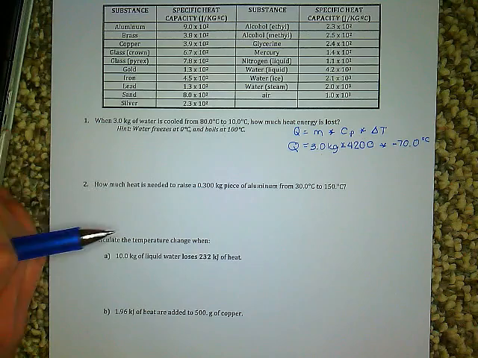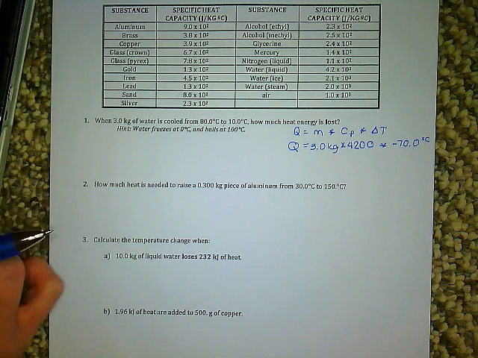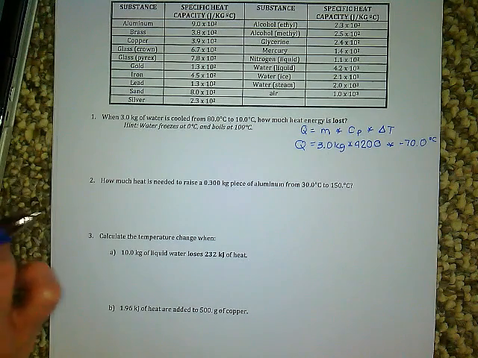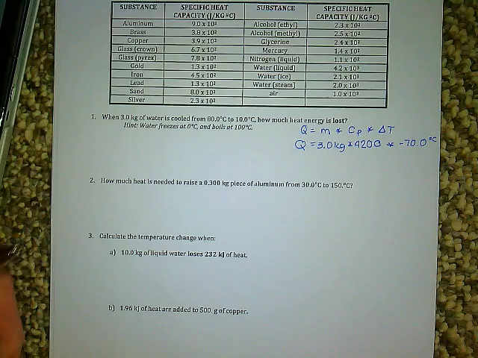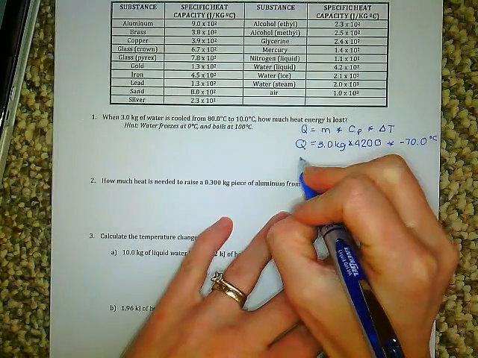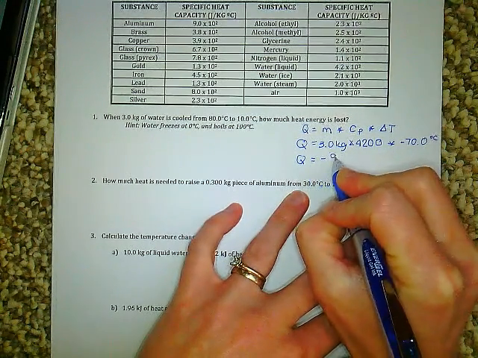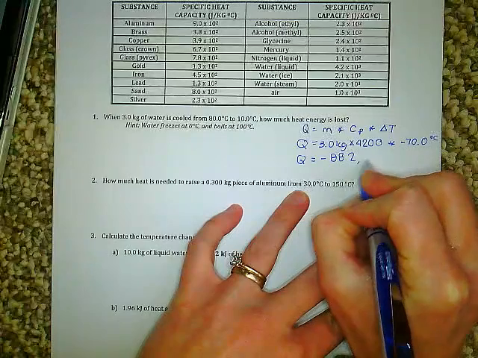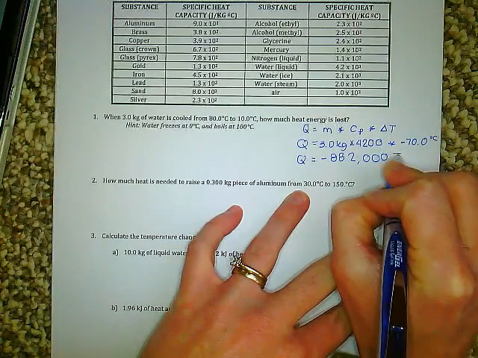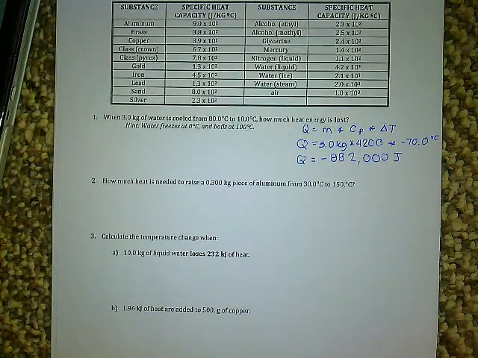So when you put this in your calculator, we've got 3 times 4,200 times negative 70, and that negative is important, and we'll talk about why in just a second. So when you put it in your calculator, you end up with negative 882,000 joules. Okay, because we know that Q is a measurement of heat, which is measured in joules.